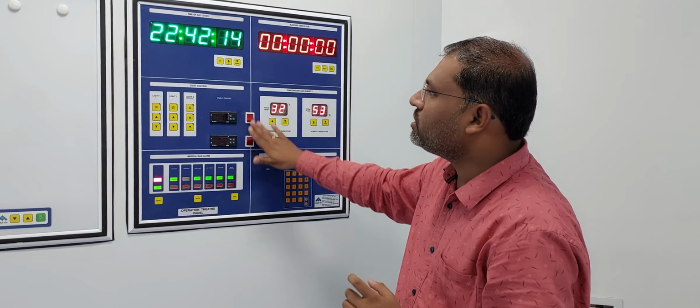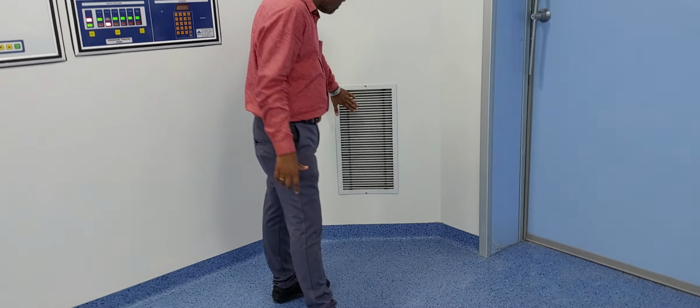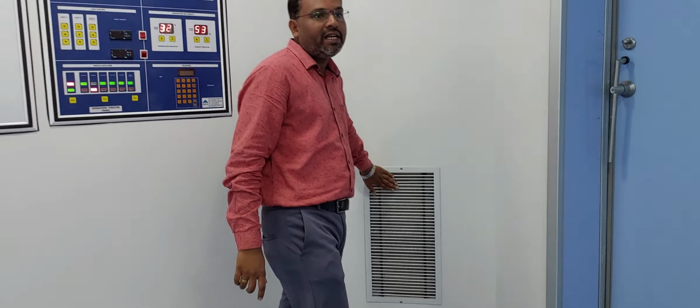So this is nothing but the basic control panel. With the help of these switches, you can switch the HVAC on and off, right? For that they have provided these two switches. So this is nothing but your control panel. And these are nothing but the HVAC inlets and outlets.